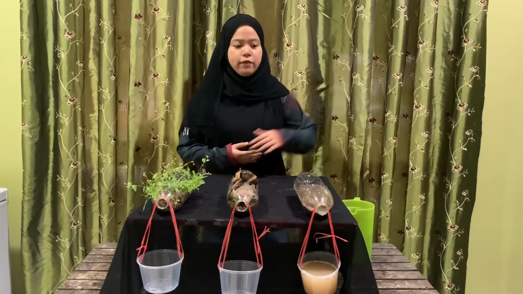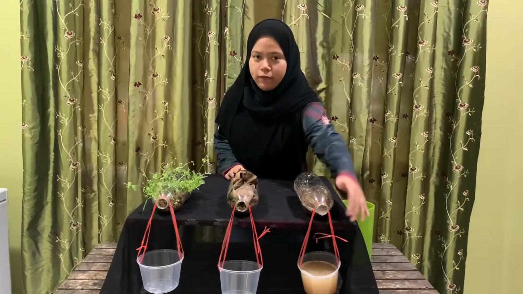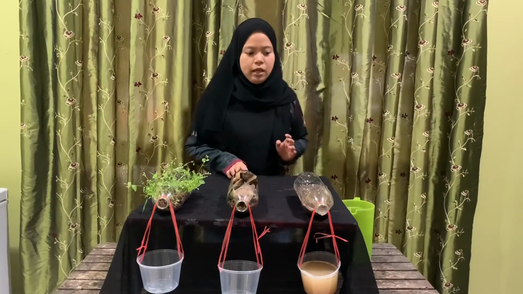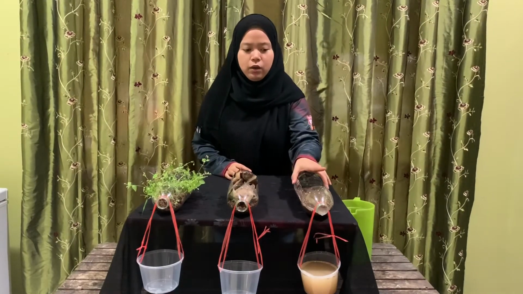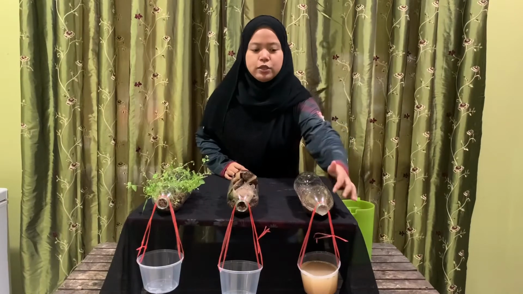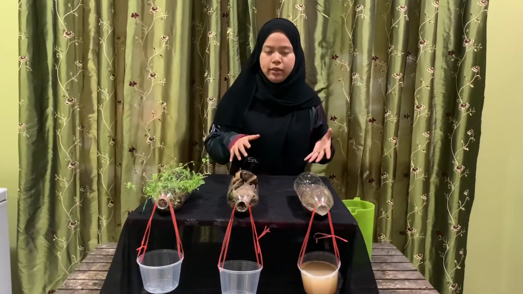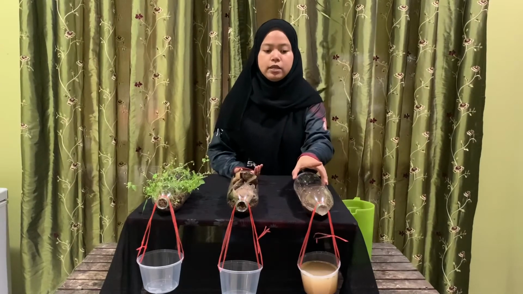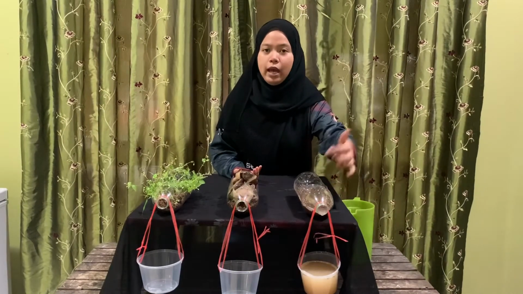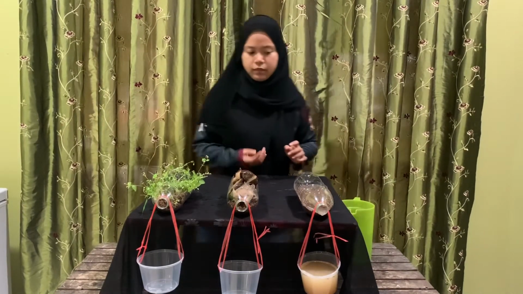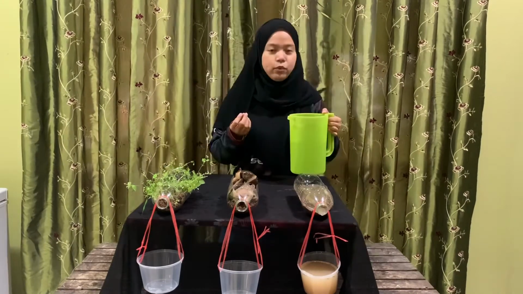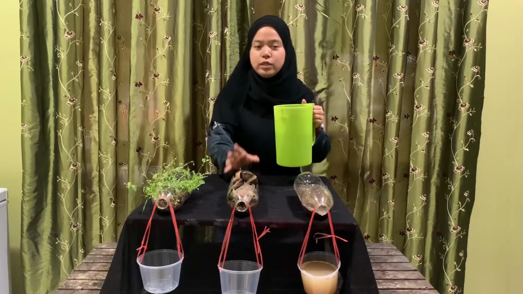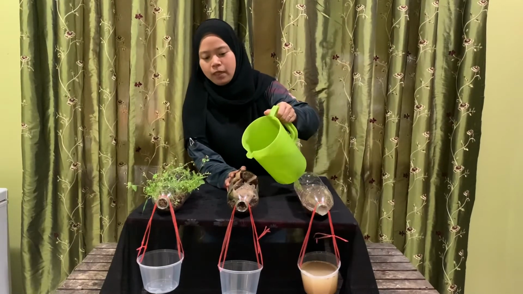As you can see, the water that flowed out from the first bottle into the cup turned out to be cloudy. The dirt from this bottle is washed out into the cup. So we can see that the water has the power to take the dirt in the bottle and flow it out into the cup. Next, we will see what happens if I pour this water into the second bottle.